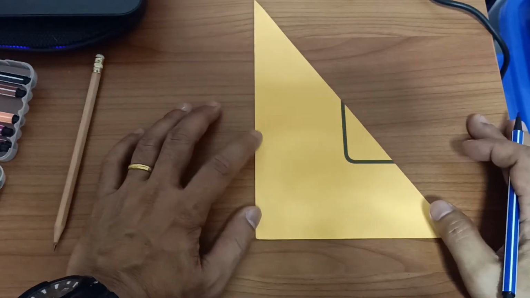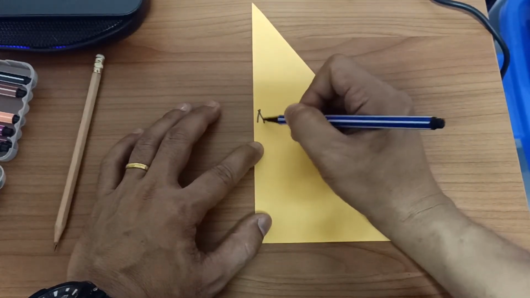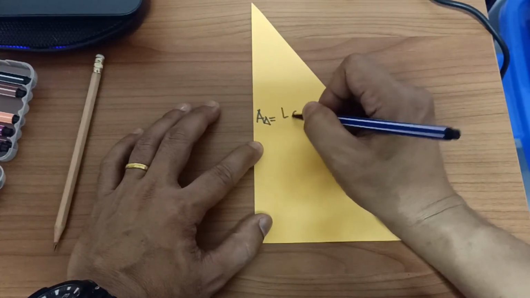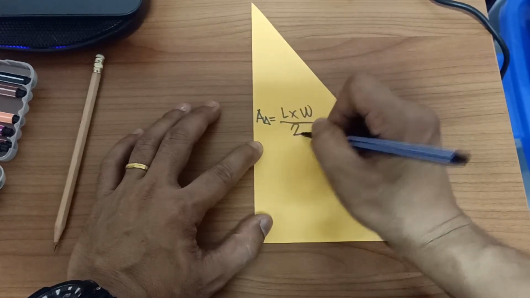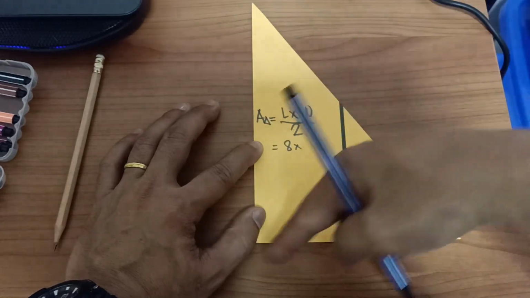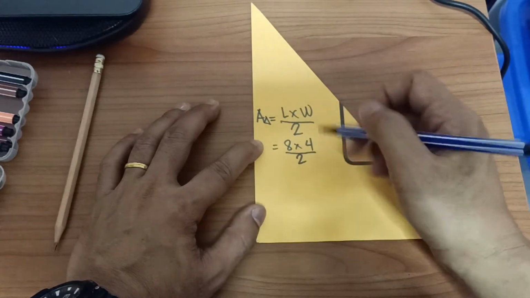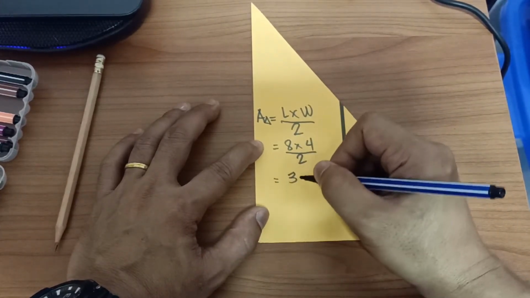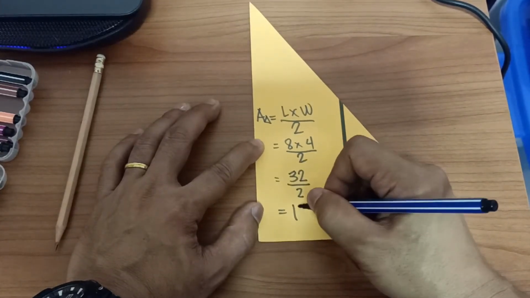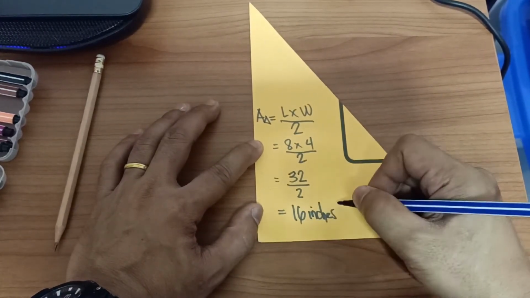To check if the area of this triangle is 16 inches square, we can test that. Area of this triangle is equal to length times width divided by 2, where the length of this triangle is 8 and the width is 4 inches, divided by 2. So 8 times 4 is 32, divided by 2, so the area of this triangle is 16 inches square.